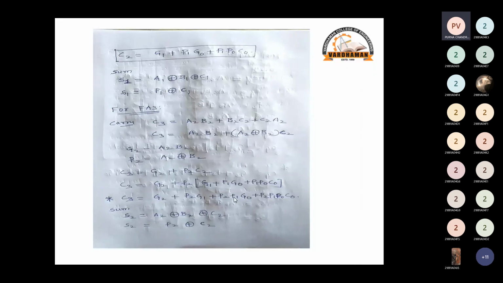And what is the unknown thing here? Carry from the previous stage. That's why we are trying to express the present carry in terms of the initial carry, that is C0. C0 is known. That is in general grounded. So that's why we are trying to express C3. Why? Because these things you can determine, because inputs are ready already. They are A and B. A is equal to A3, A2, A1, A0. B is equal to B3, B2, B1, B0.